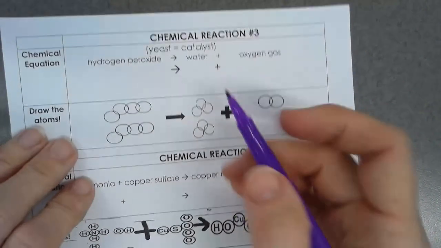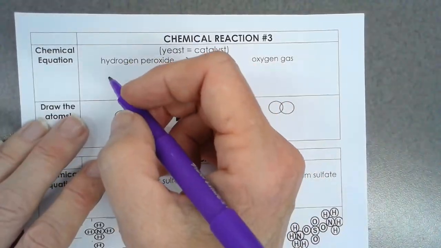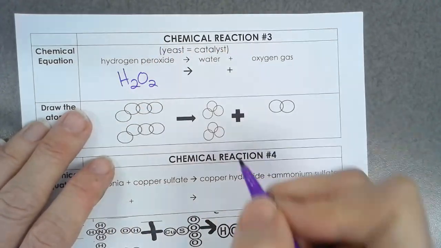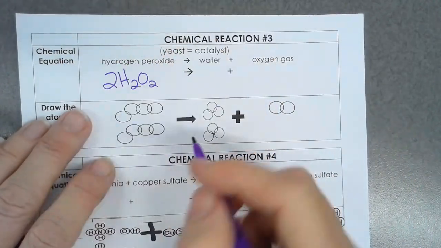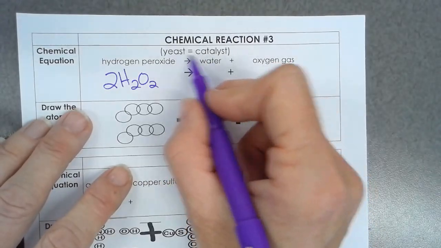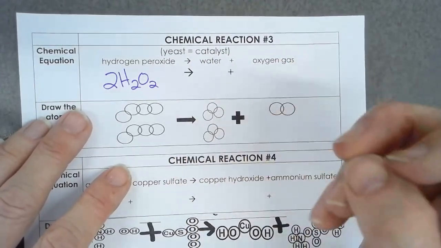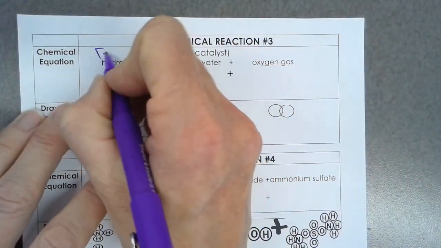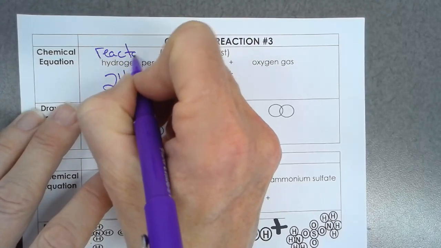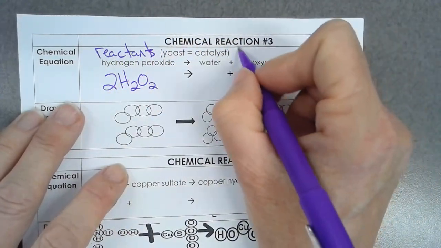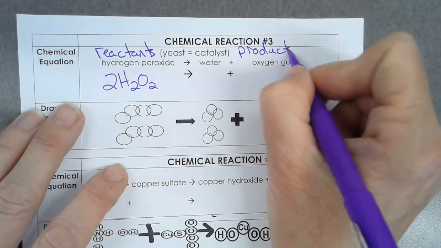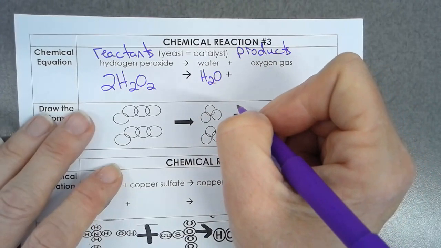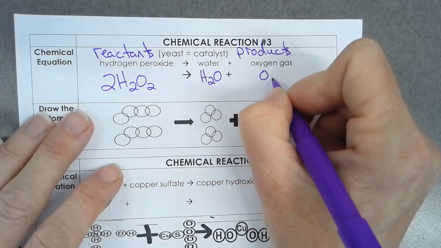Now let's look at the hydrogen peroxide. They get a little more difficult. Hydrogen peroxide is H2O2, and I had 2 molecules of it. Trust me, this works out. It reacts with the yeast, which is the catalyst. It's what causes the things to change. It helps it change. So here are my reactants, and these are my products. I'm going to end up with H2O and oxygen gas.